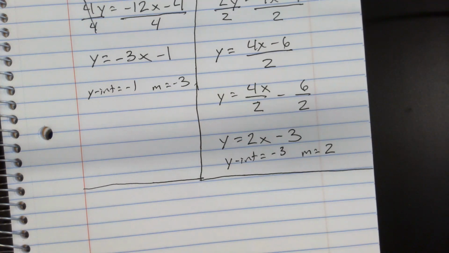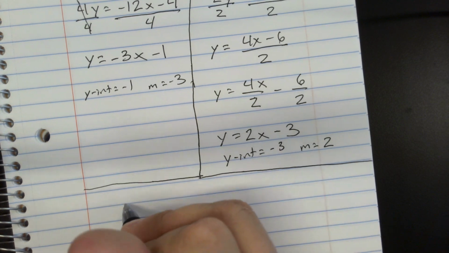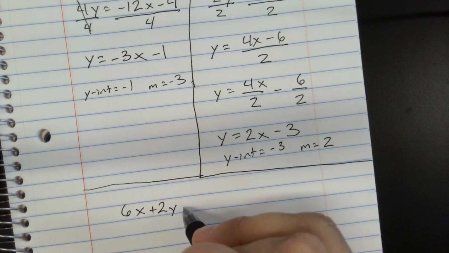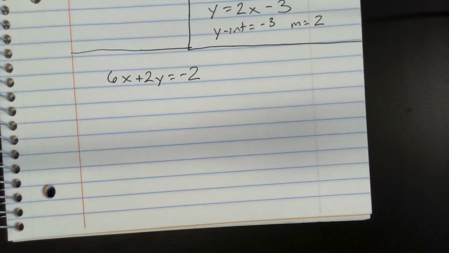Okay, I'm going to let you guys try it on your own. You guys ready? Okay, here we go. This one's going to give us a fraction. No, it's not. Here we go. 6x plus 2y equals negative 2. Try that one on your own. Get it to slope-intercept and tell me what the slope and the y-intercept is.